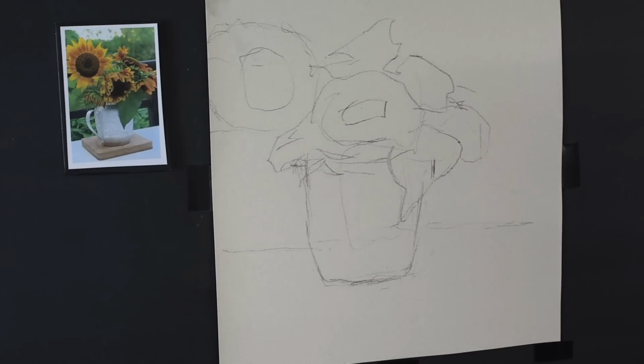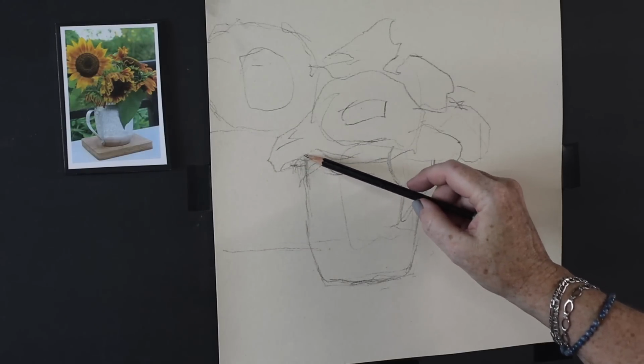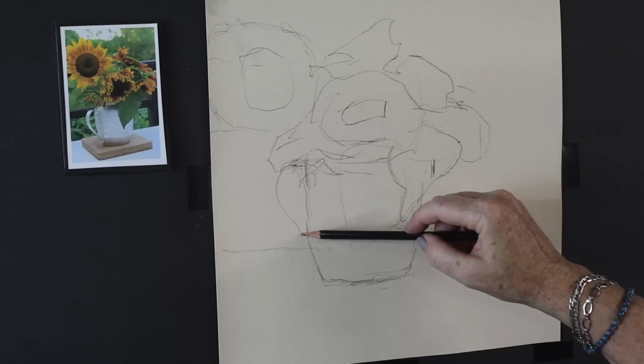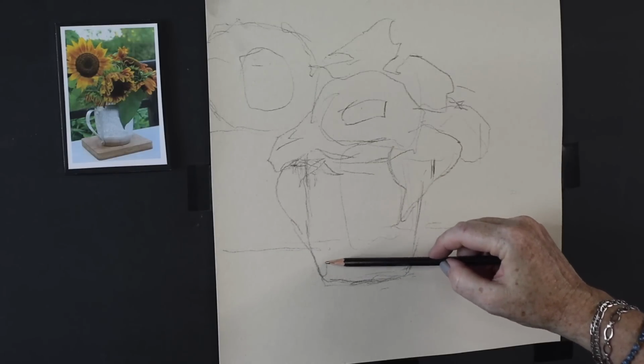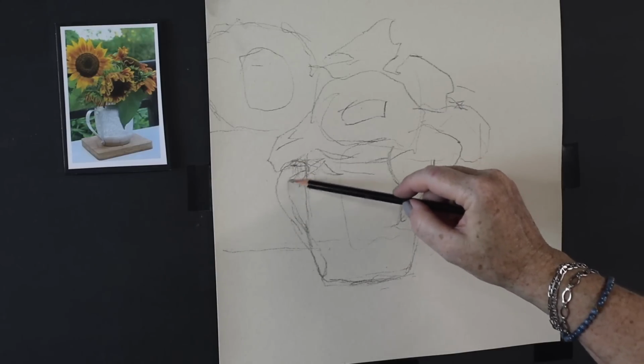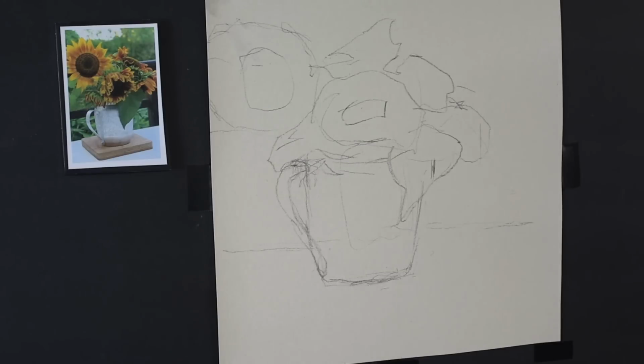Otherwise, you're going to be too tight. And I want to be more expressive with this. So I've got this handle, and it's at a strange angle, the point of view of it. So let's see if I can manage that. Okay. Now, the other issue, and that was on our list, is we have to consider the lighting.